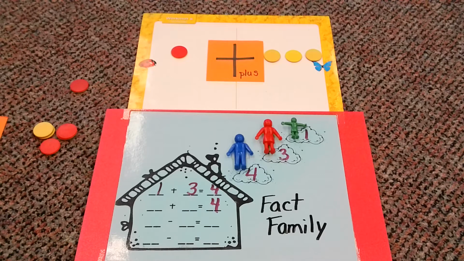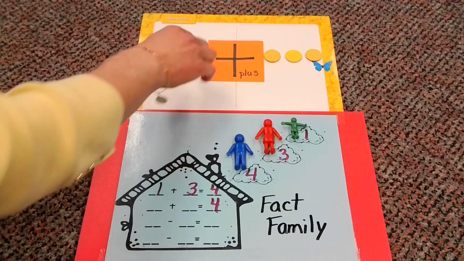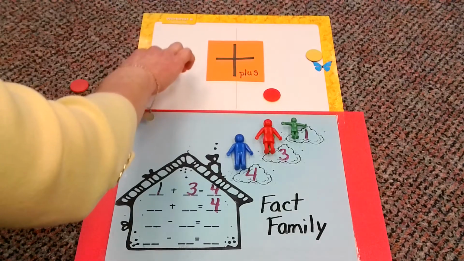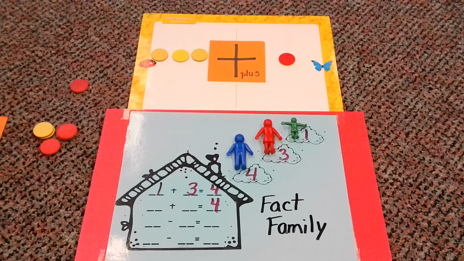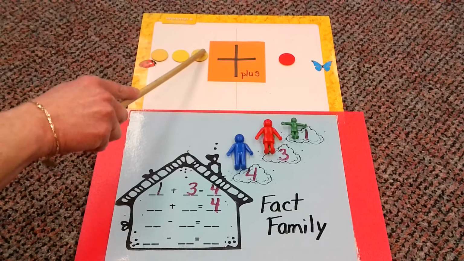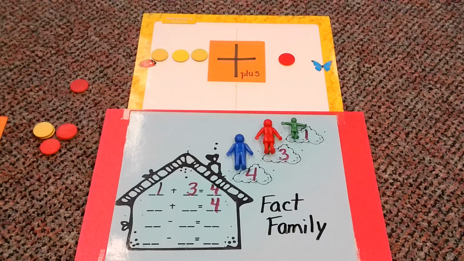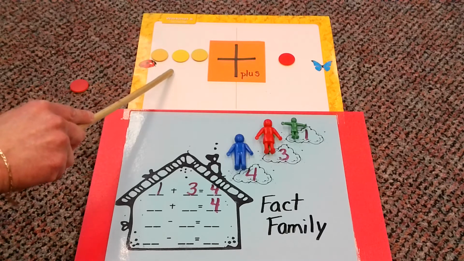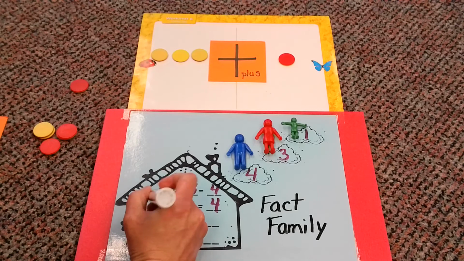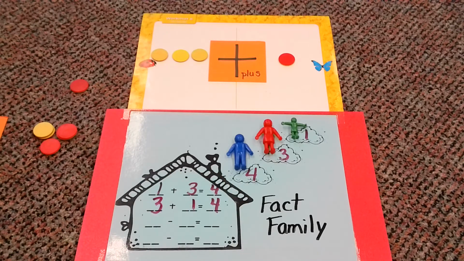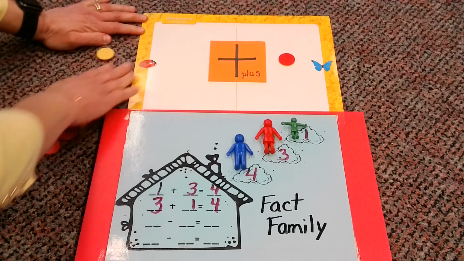Now I want to be a little bit of a trickster. Watch what I'm going to do next. I want to do a switcheroo. Maybe if I switch these around, will I still get 4 as an answer? Let's check it out and see. 1, 2, 3, and one more is 4. It still works. So let's take a look at how we're going to make this number sentence. 3 plus 1 equals 4 again. There we have it. 3 plus 1 equals 4. Okay, let's clear off this board.